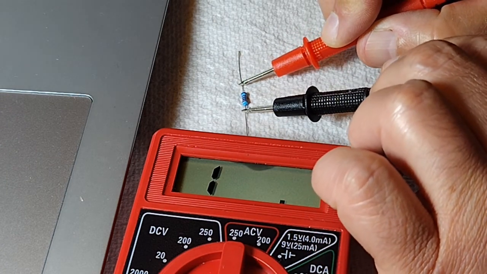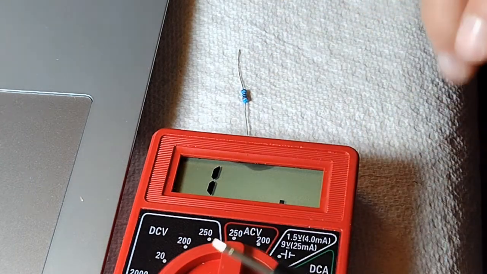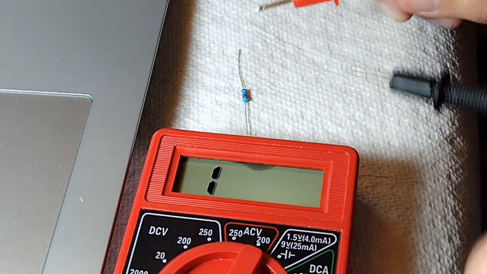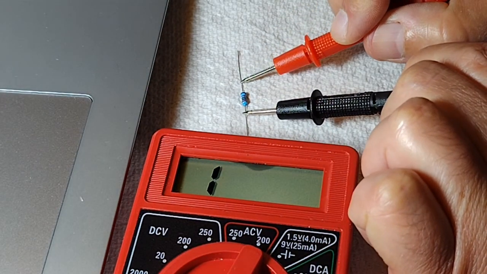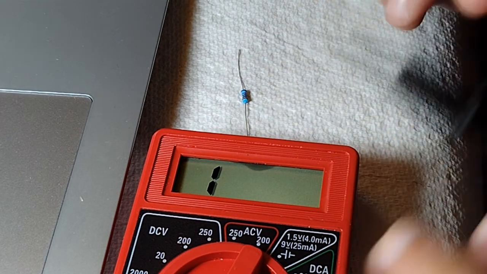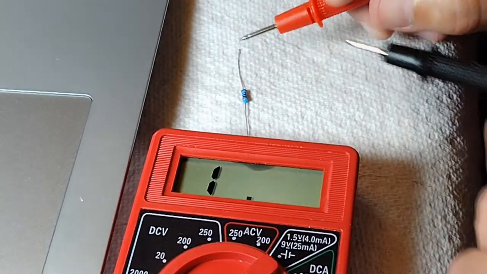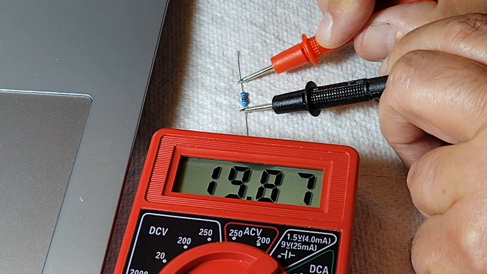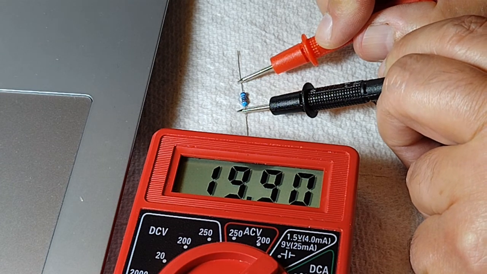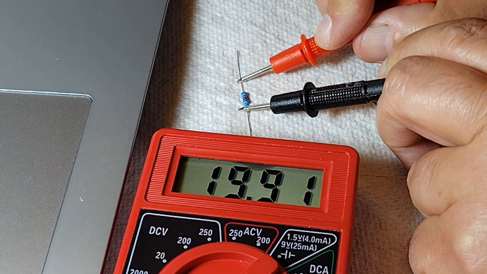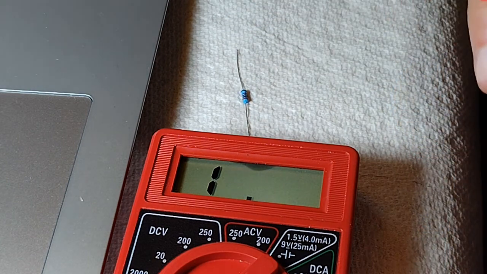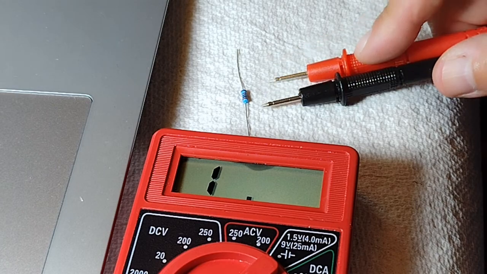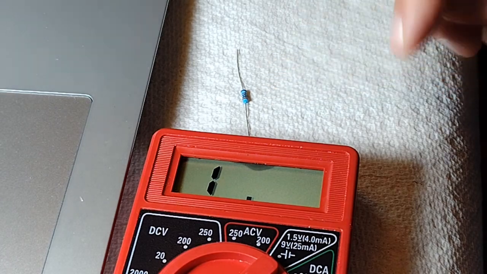So we're measuring this, and we're getting nothing because the value of the resistor is bigger than where we have the meter set. Then we go to the next setting, and we get nothing. Then we go to the 20 kilo ohms setting, and we get a value of 19.90, which is within that range of 19.8 and 20.2. This, in effect, is a 20 kilo ohm resistor.